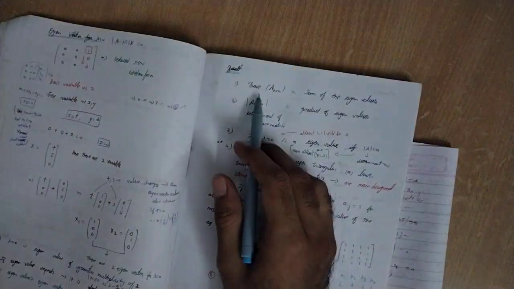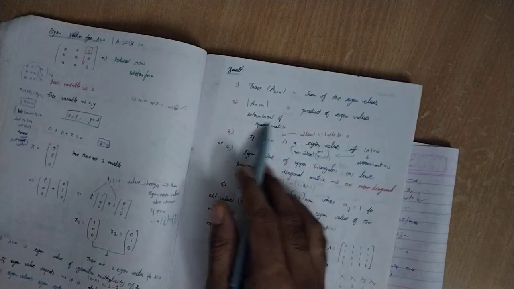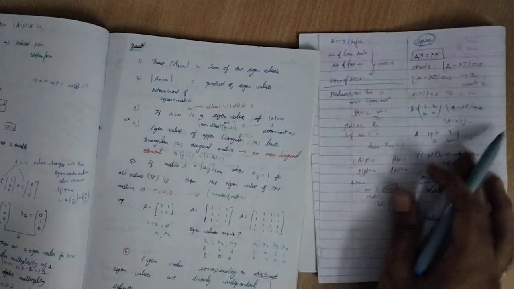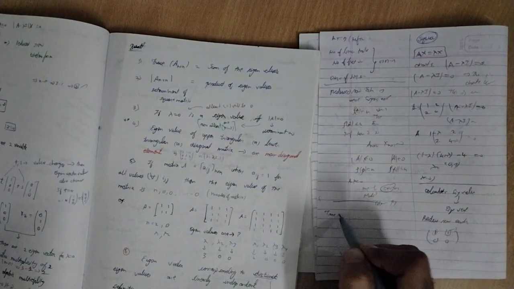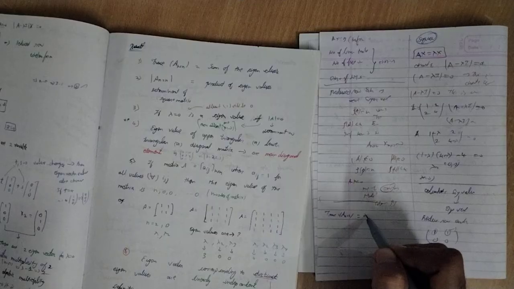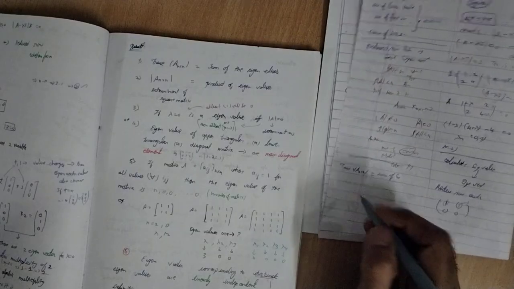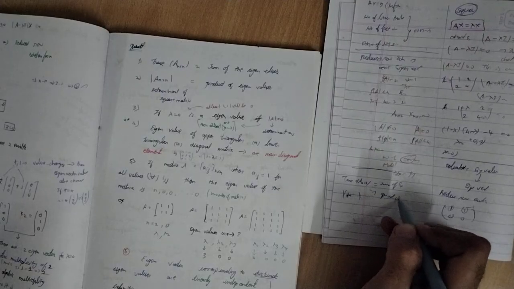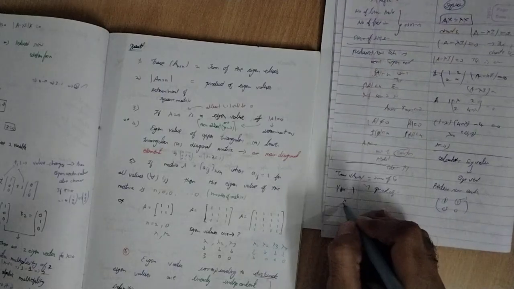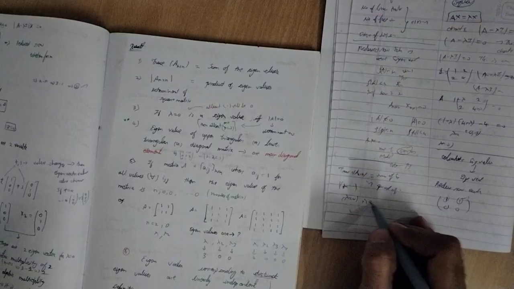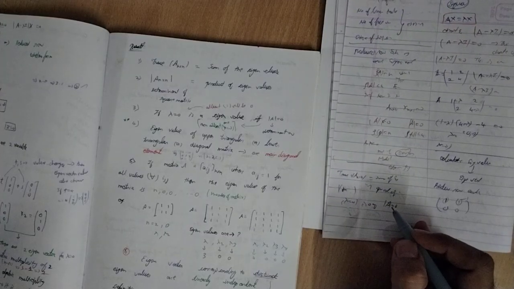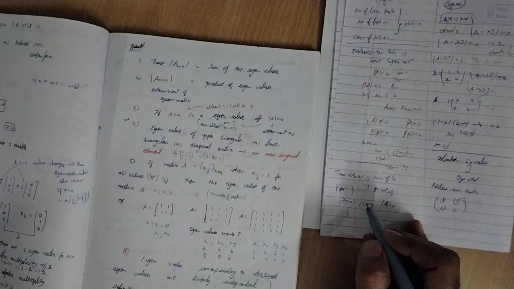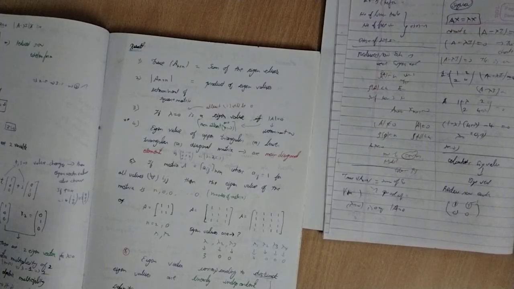Next, the trace of A is the sum of eigenvalues and the determinant of the square matrix is the product of eigenvalues. So these are the two most important equations. Trace of A, n by n, is the sum of eigenvalues, and the determinant is the product of eigenvalues. If lambda equal to 0 is an eigenvalue, then determinant of A equal to 0.